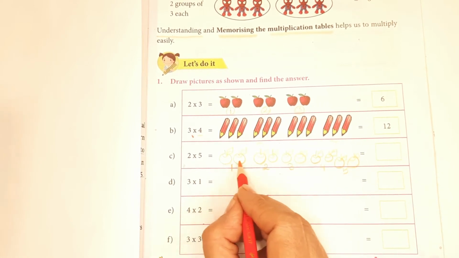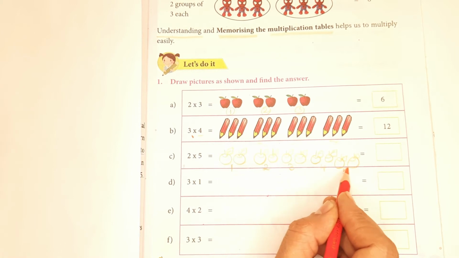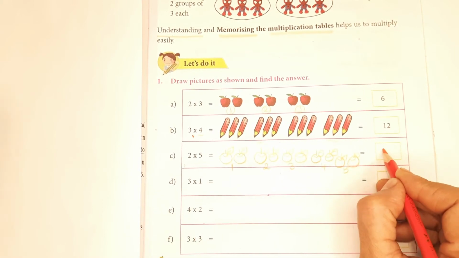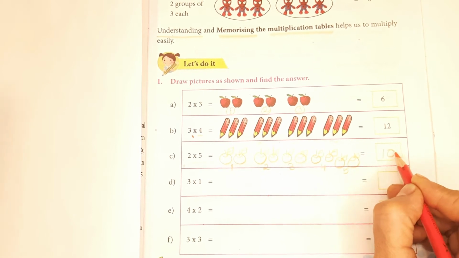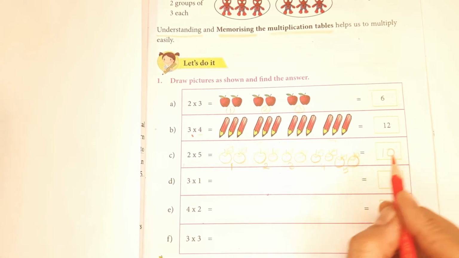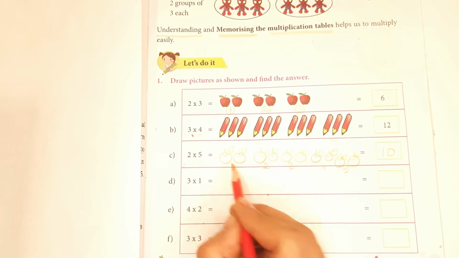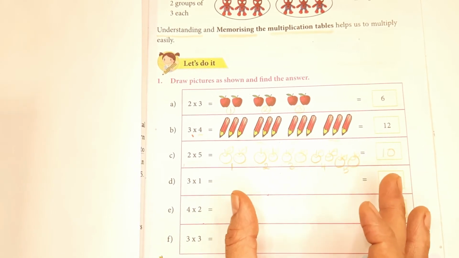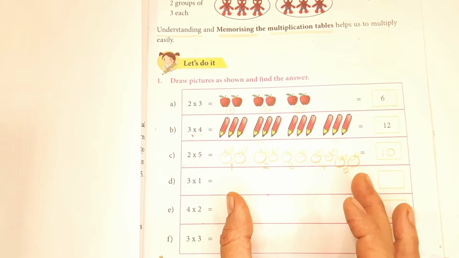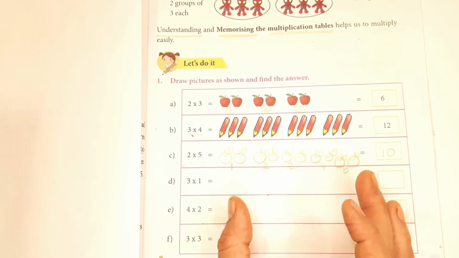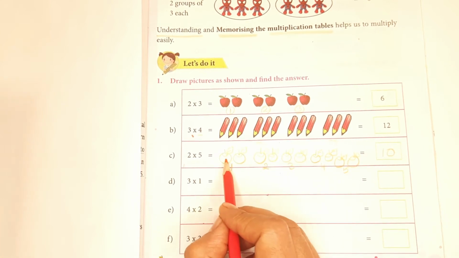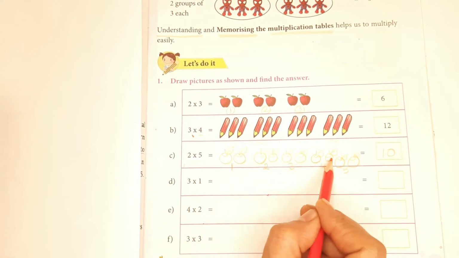So there are 2 apples each and in 5 groups. So 2 into 5, you will get the answer 10. Just to check if your answer is correct, you can count. When they are smaller in number, you can count. When they are larger in number, you cannot count. So that's why you're going to learn multiplication so you can count large number of things as well. 2, 4, 6, 8 and 10.